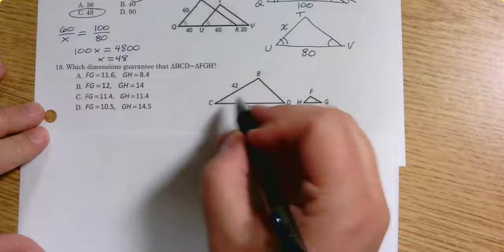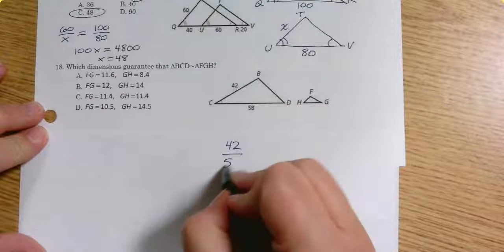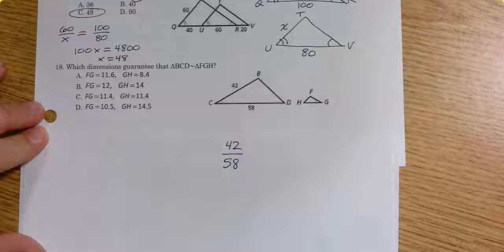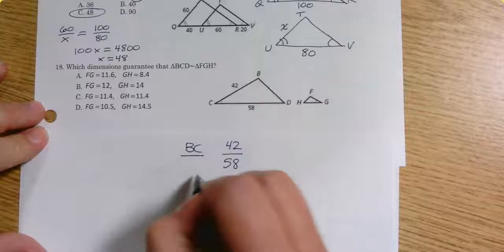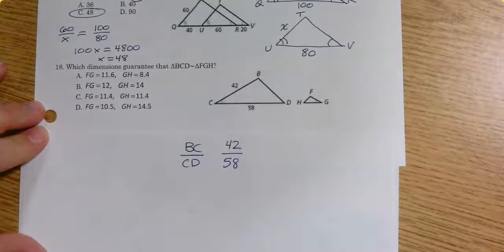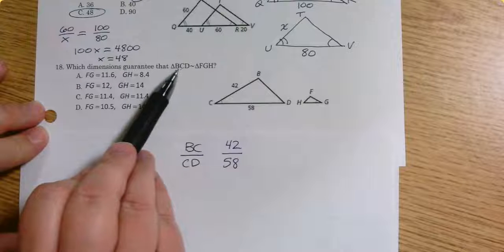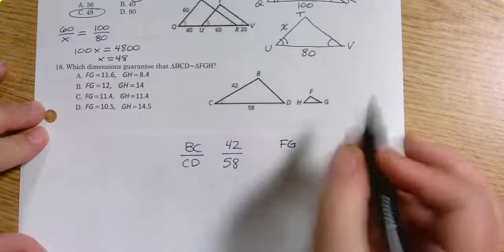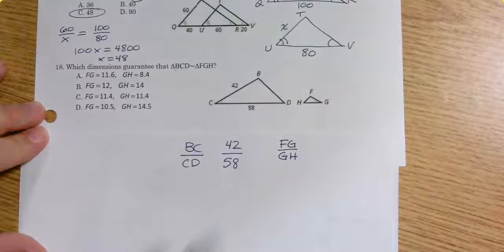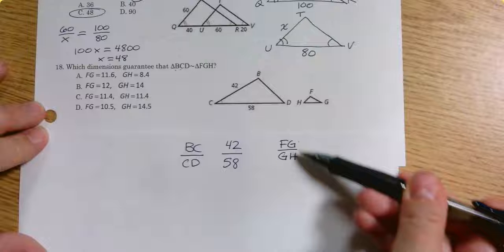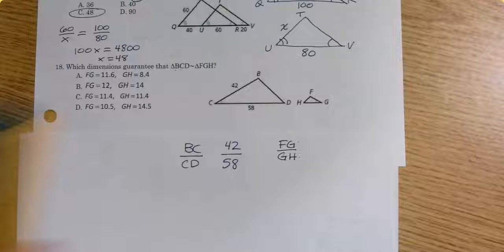I'm going to say, well, I know BC is 42, and I know CD is 58. So that's a ratio I can use to compare. So BC over CD is 42 over 58. BC and CD. Okay, BC is the first two letters, so that would go with FG. CD is the last two letters, so that would go with GH. So I need FG over GH to have this same ratio. Well, let me see what that ratio is. Let me simplify it.